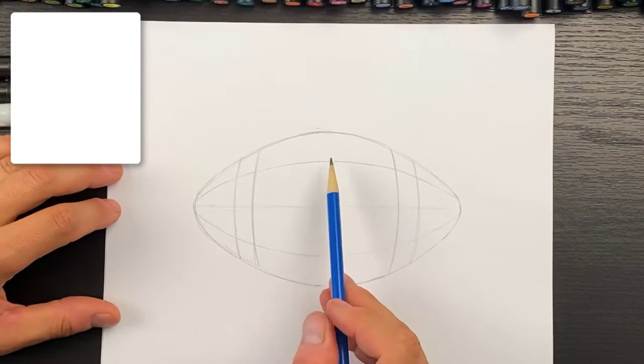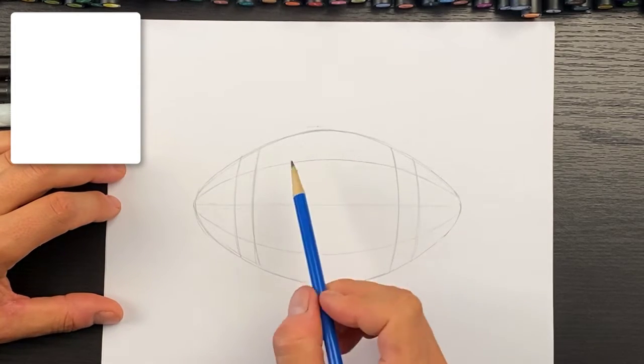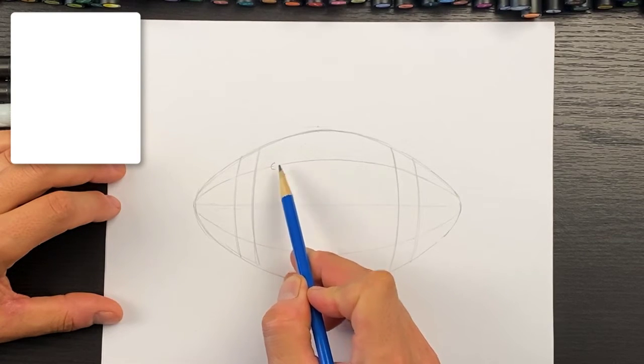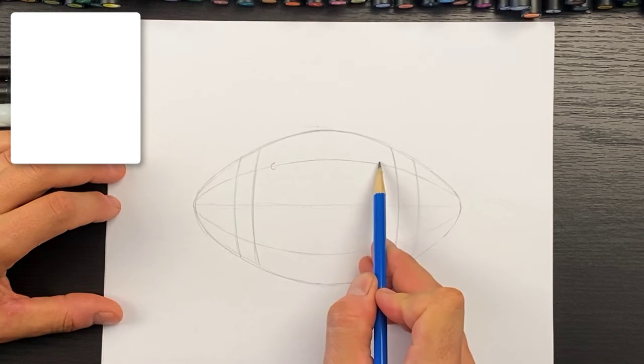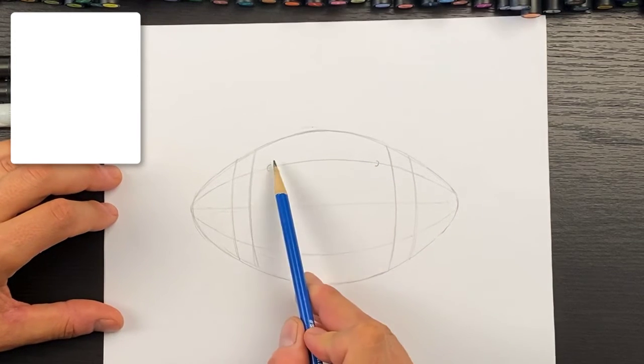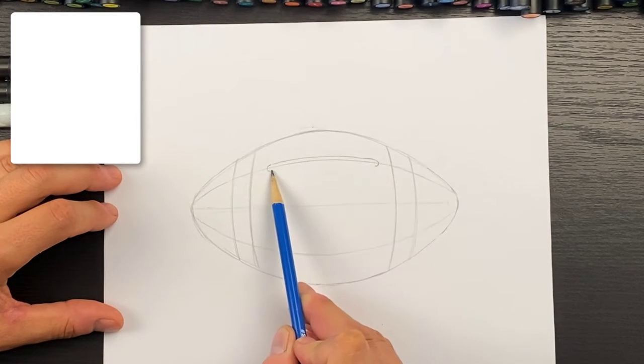Now up over here, this is where our seam's going to be with the little stitch pieces in here. So I'm going to draw a shape like this over here, and then one over here. That's going to be the thickness, and I'm going to follow this curve just above and below.